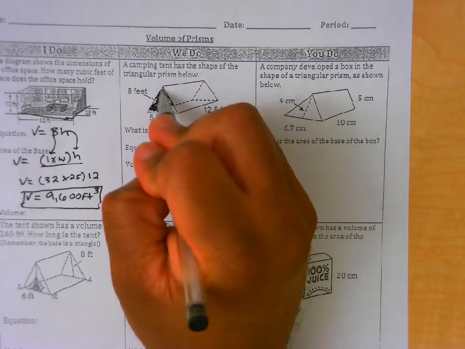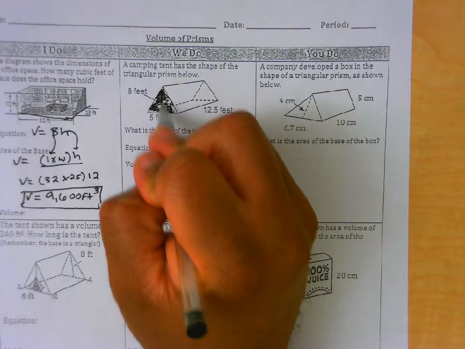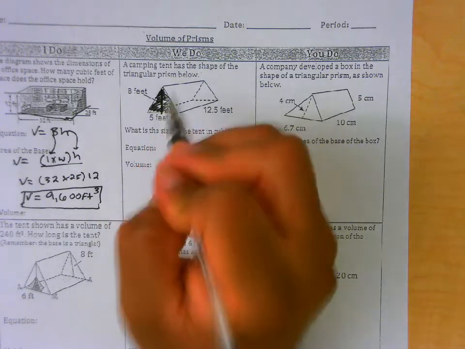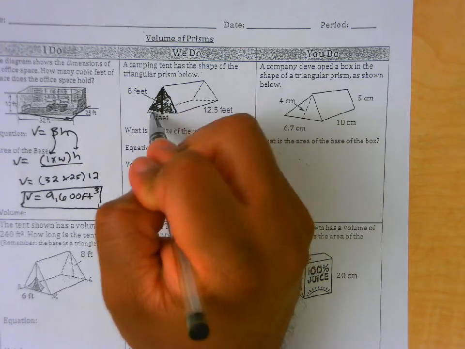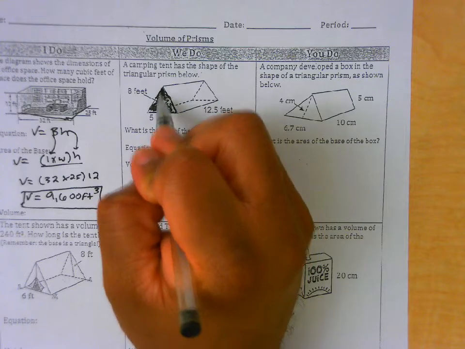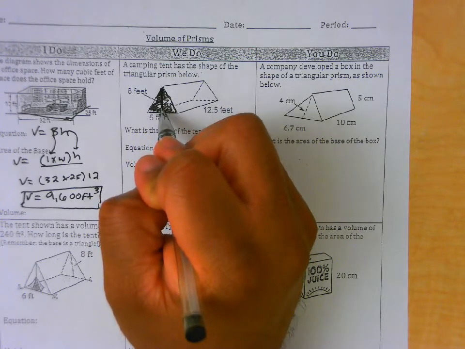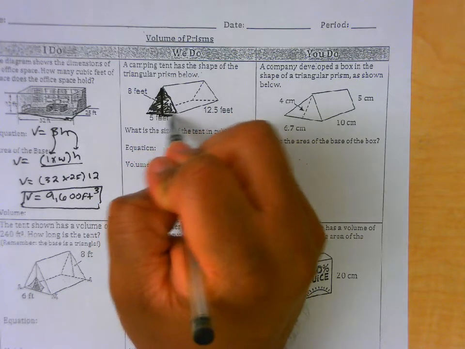That line that I just covered with my black pen, that line in the middle is the height of the triangle. The height of the triangle is never going to be out here on the slant. It's always perpendicular to the base. It's always on a right angle. So this line in the middle is my height of my triangle. This 5 is the base of my triangle.